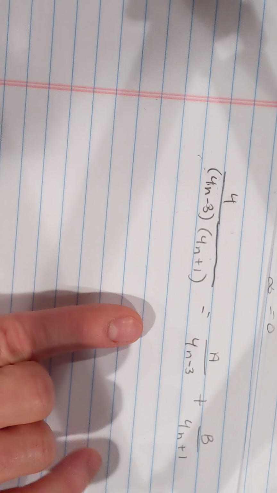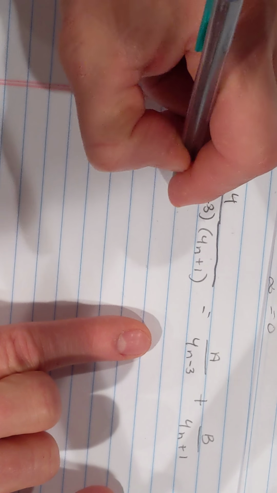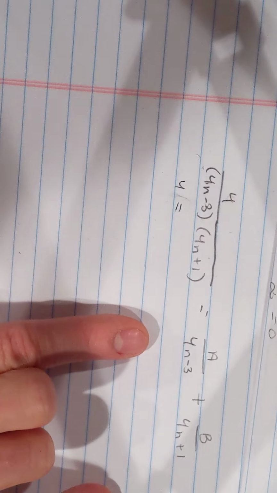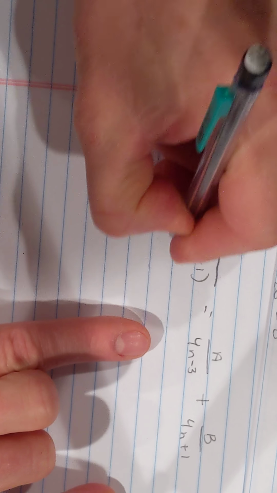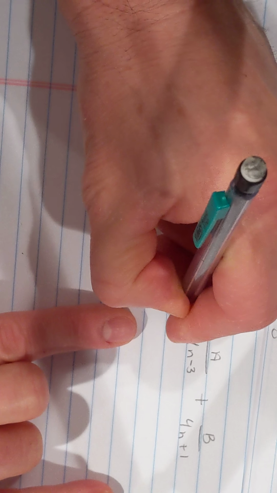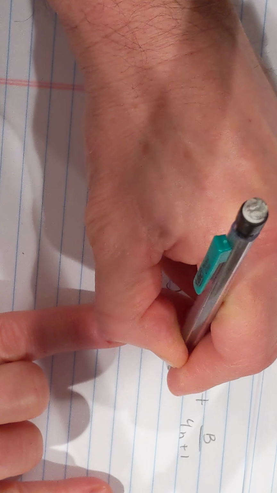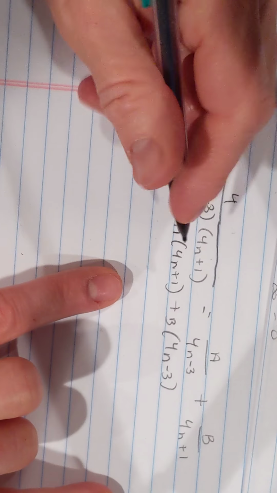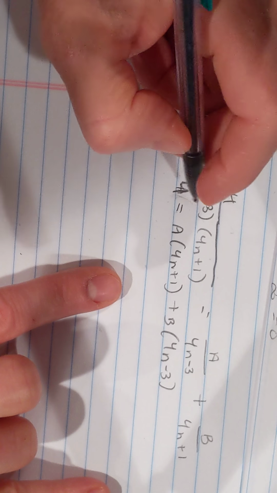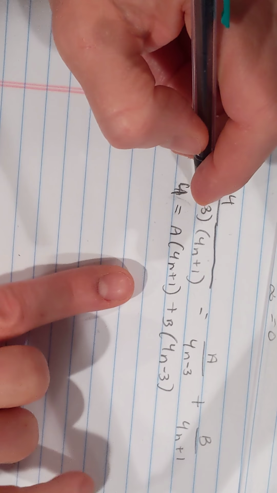So if I do that, I get 4 equals, patience with me here, a times 4n plus 1. This is called tenacity. You stick with a problem even though you don't see the answer right away. You should see the jigsaw puzzle I'm using. It's crazy. I've never done them before.